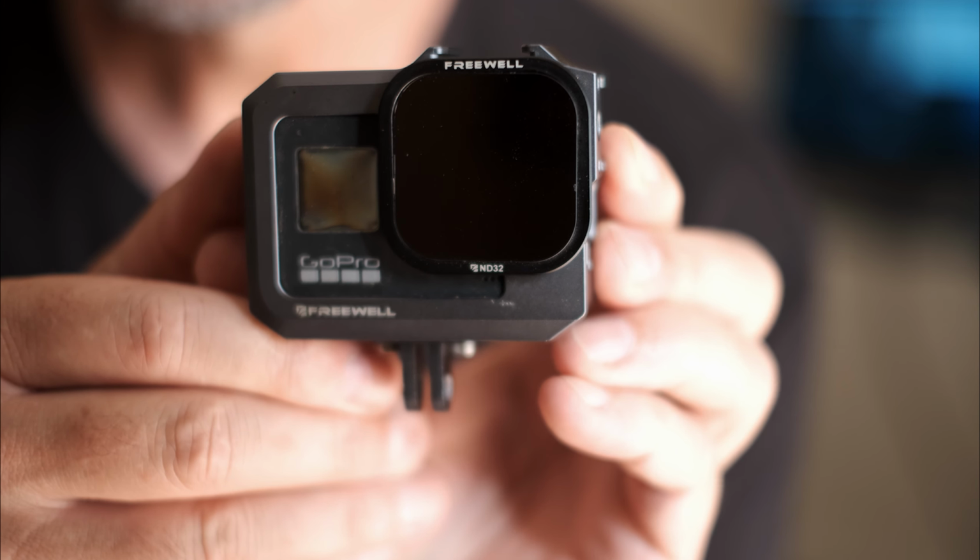it is quite clunky. I hope you found that useful, and I hope that demystified some of the questions around ND filters, and I would urge you to give it a try.